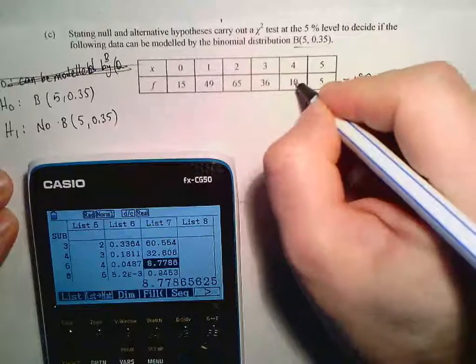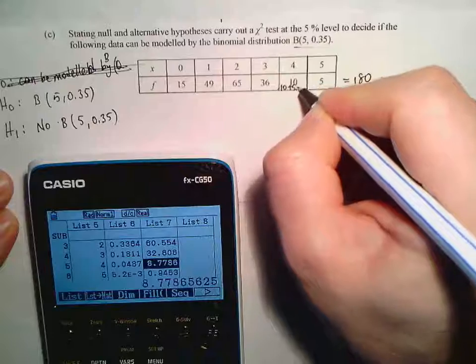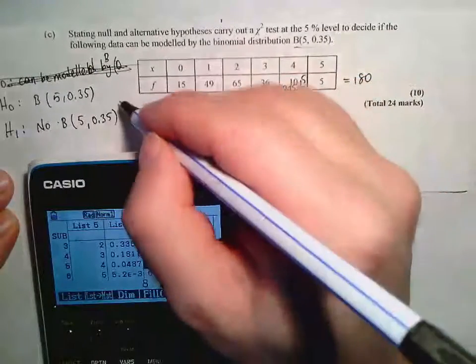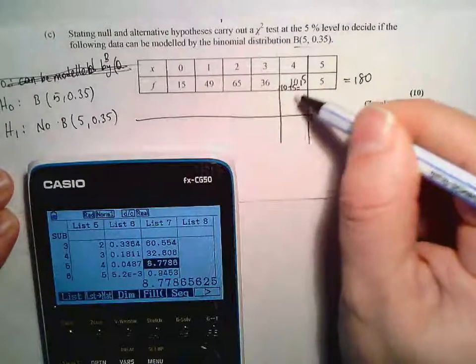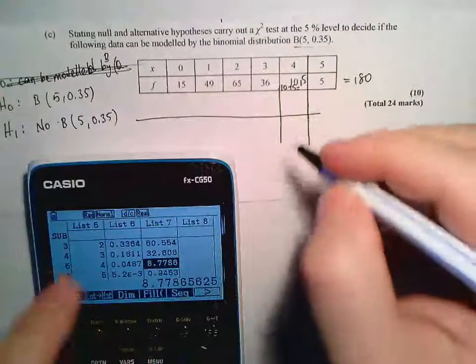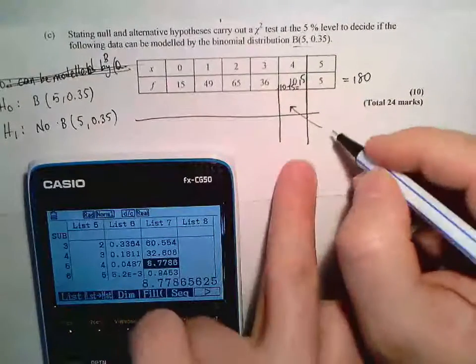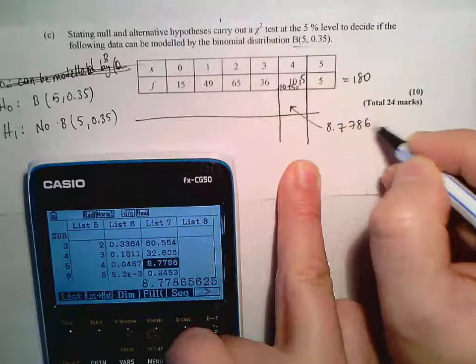This is going to be 10 plus 5, which is 15. And then the expected value here, I'm not going to write it all down, but just show. This part is going to be 8.7786.